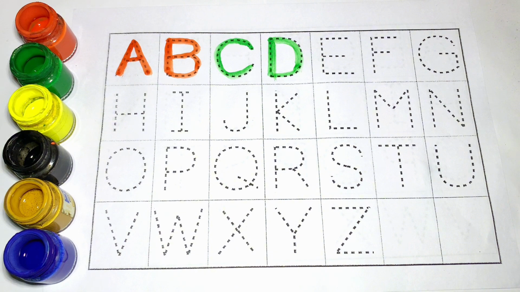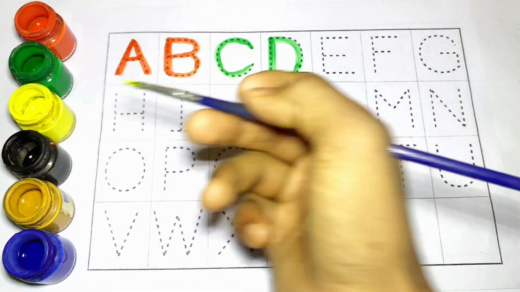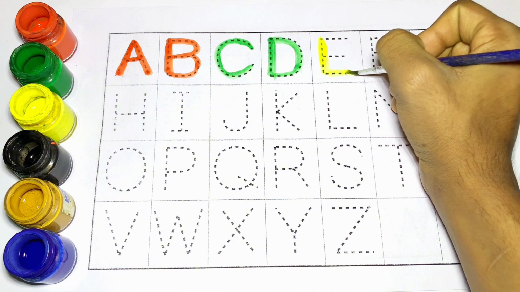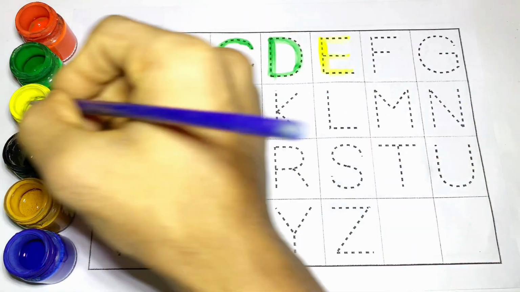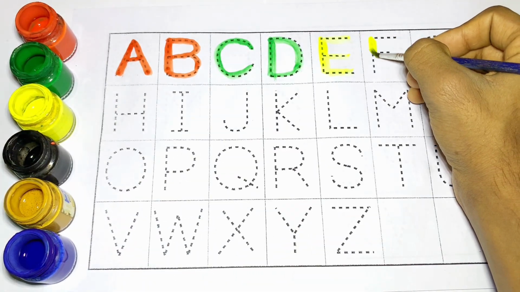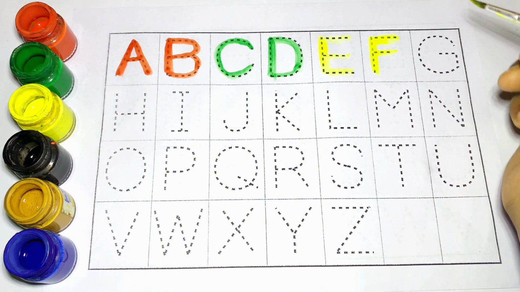Kids now draw E. E for egg, E for elephant, and use yellow color. Kids again use yellow color and draw F. F for fish, F for fan.